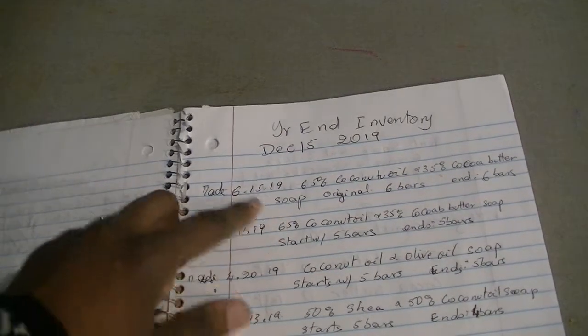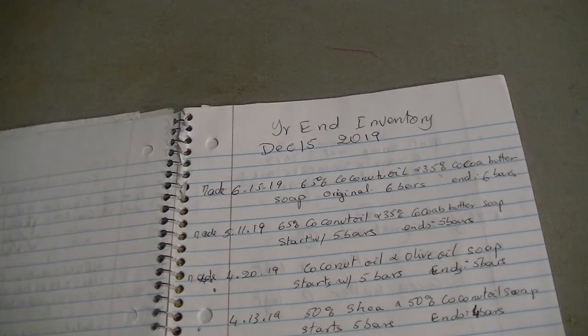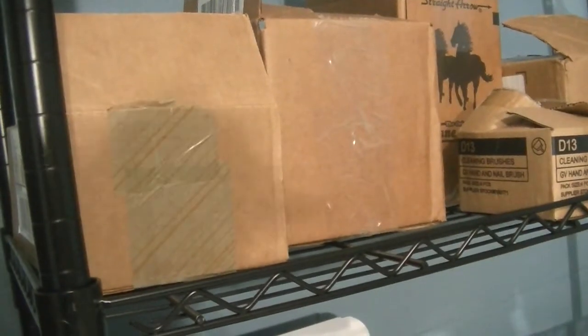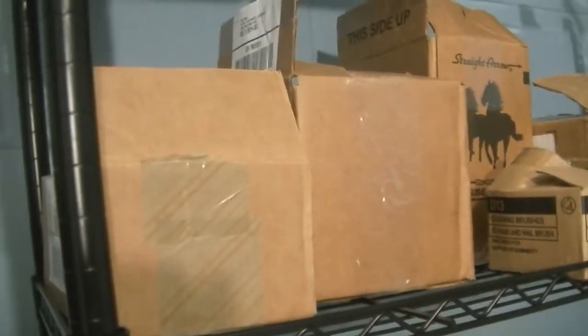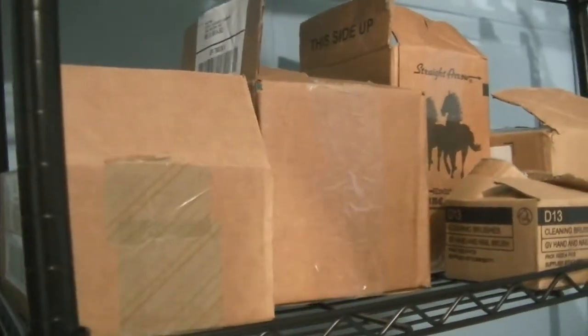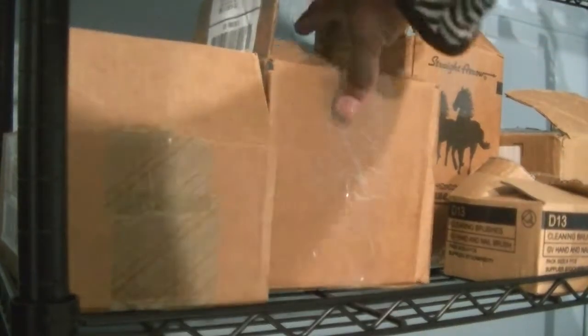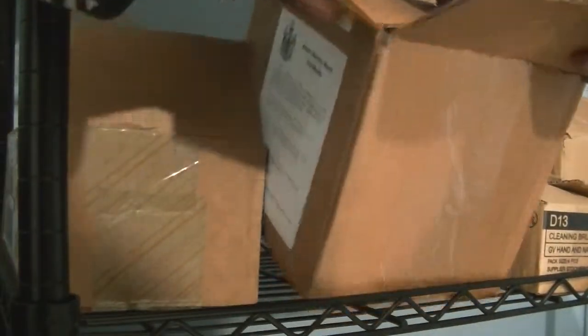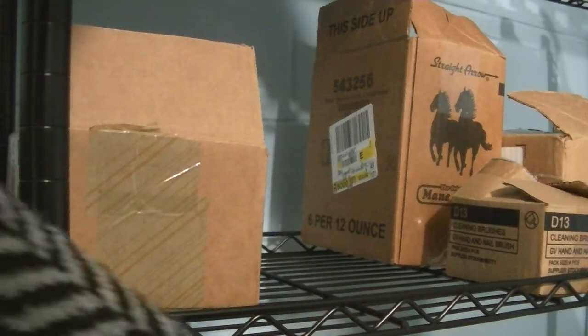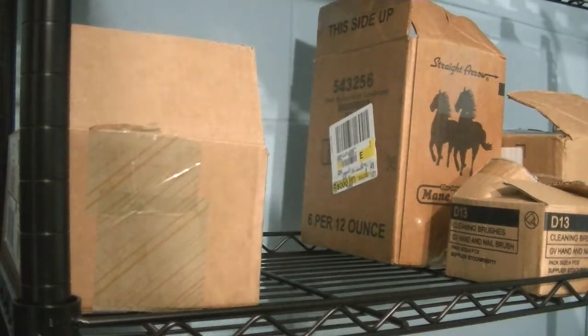I will just come and count my soaps, and I keep them here because they don't sell very quickly and I don't like to keep a lot on hand. I can show you one right now.